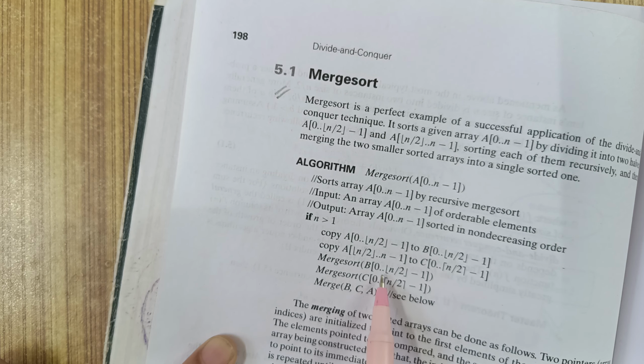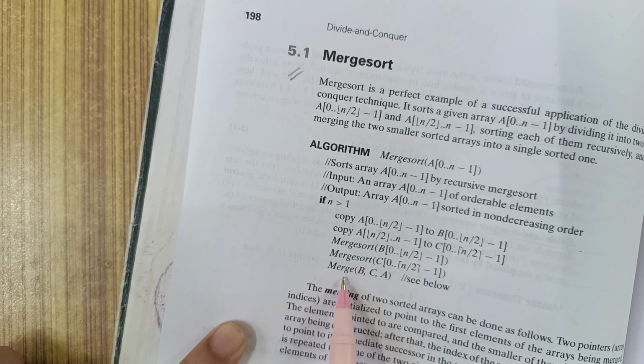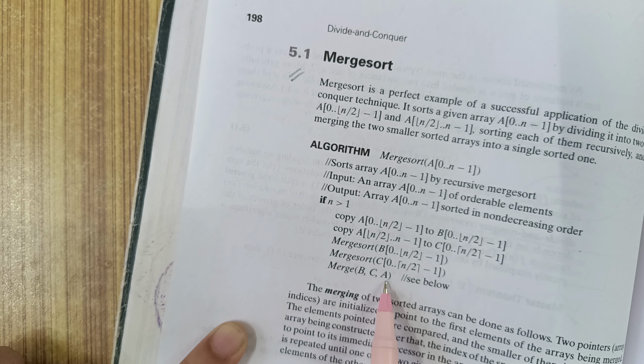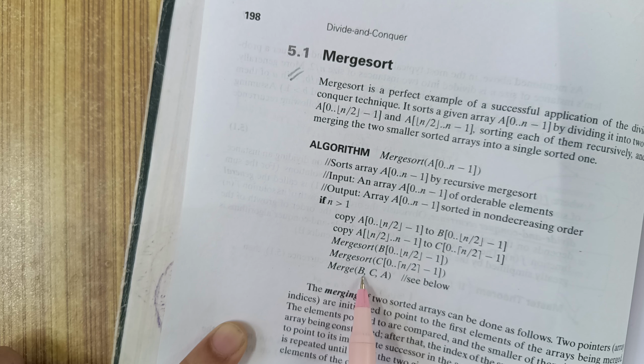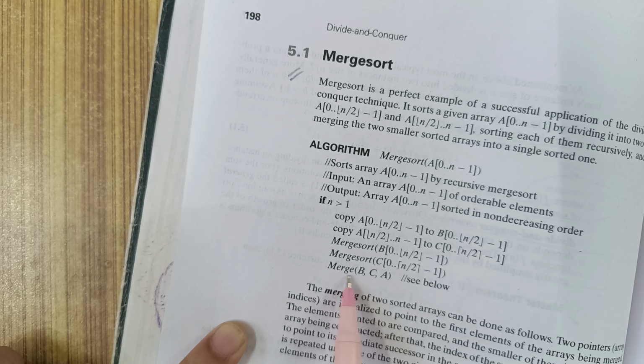Recursively it will happen as long as the partition has more than one element. And when it comes out, you need to merge B and C into A. A is our final answer, which should be sorted. So B and C, which are nothing but partitions, should be merged into array A in such a way that it is in increasing order.